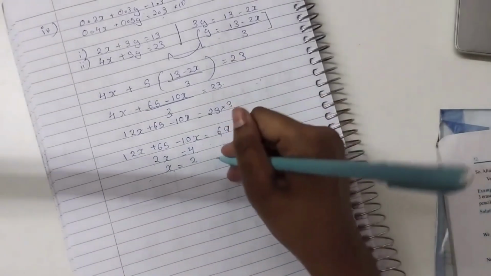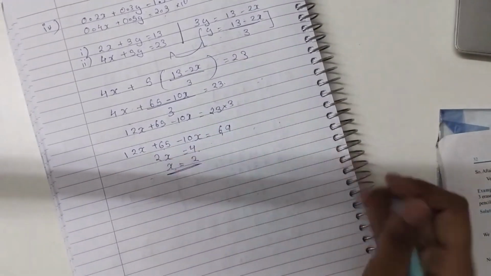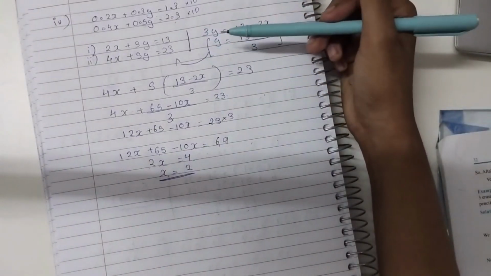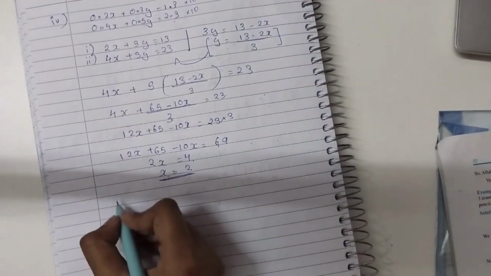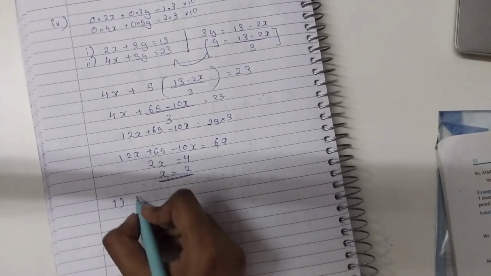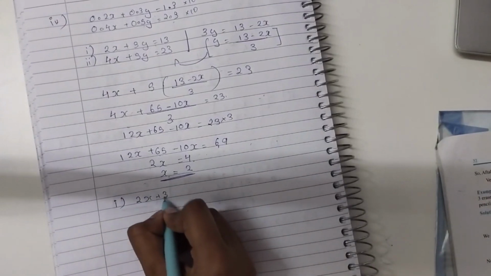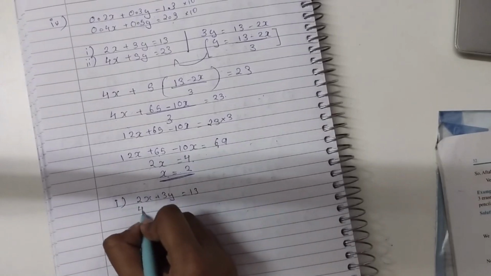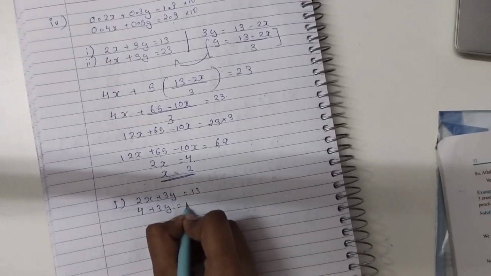So now we're going to substitute the value of x, which we found, in either the first equation or the second equation. So in this case, we'll substitute it in the first equation, which is 2x plus 3y is equal to 13. Since the value of x is 2, we'll get 4 plus 3y is equal to 13.